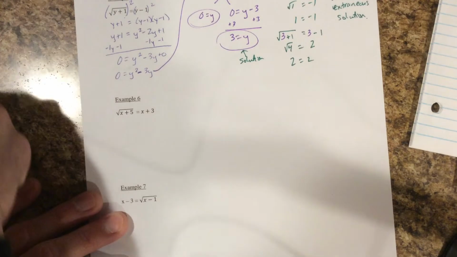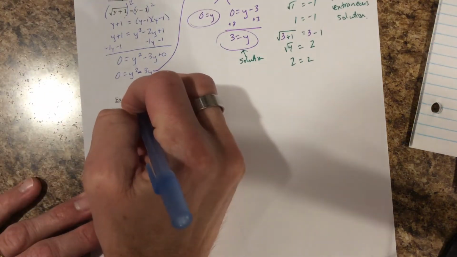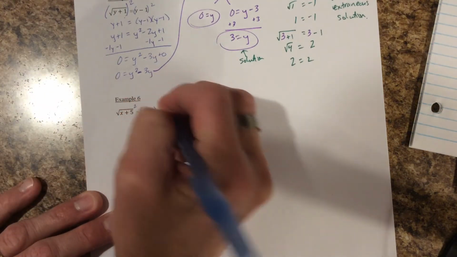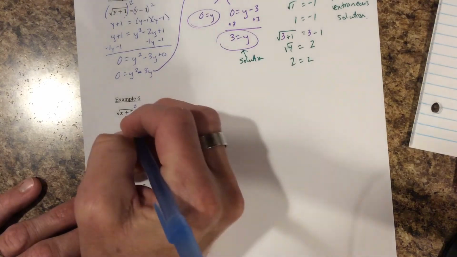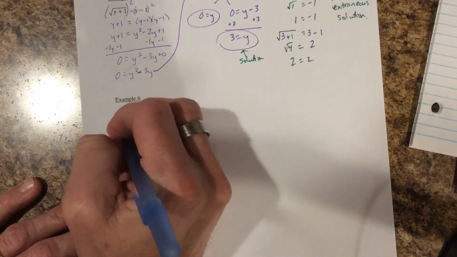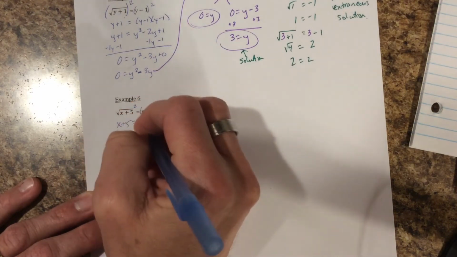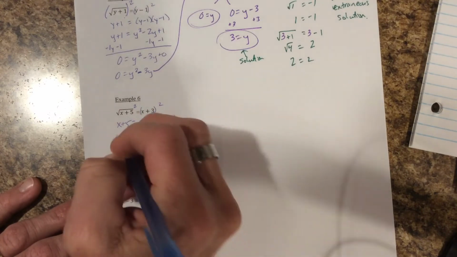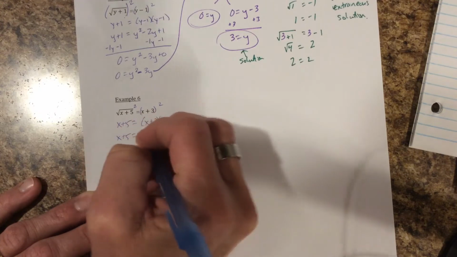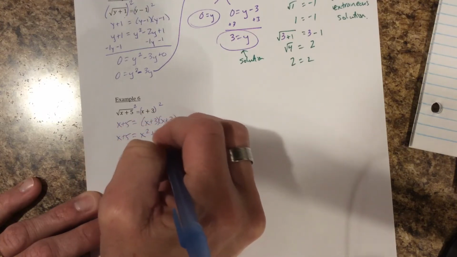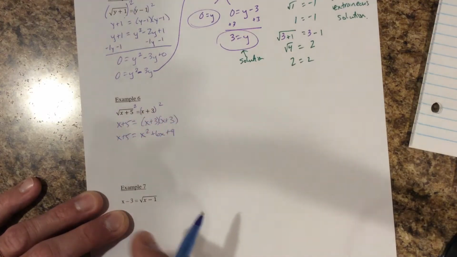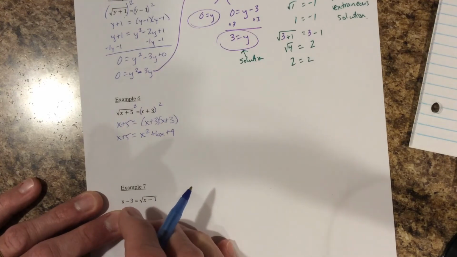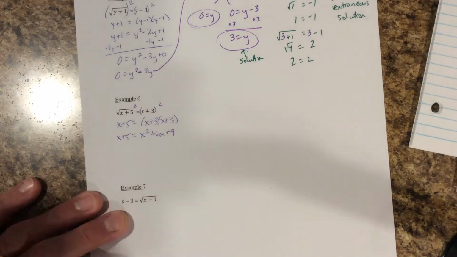We square both sides. I want my blue pen back. It writes nicer. Square root of x plus 5 squared is x plus 5. Squaring x plus 3 is x plus 3 times x plus 3. It's going to give us x plus 5 equals x squared plus 6x plus 9. Be very careful with your double distribute. I've seen that cause a lot of grief over the years.